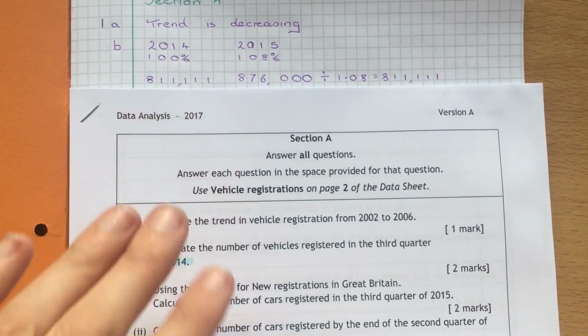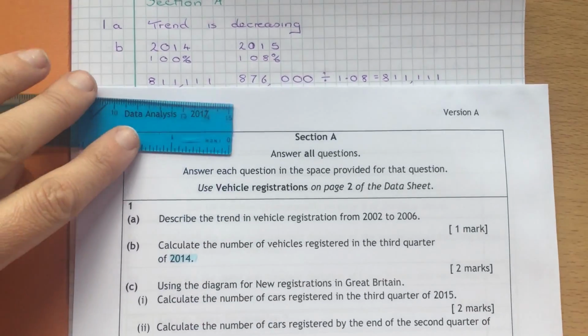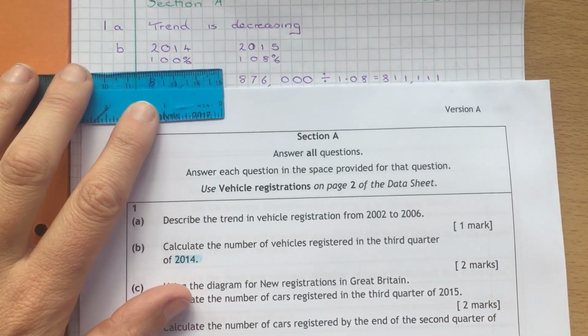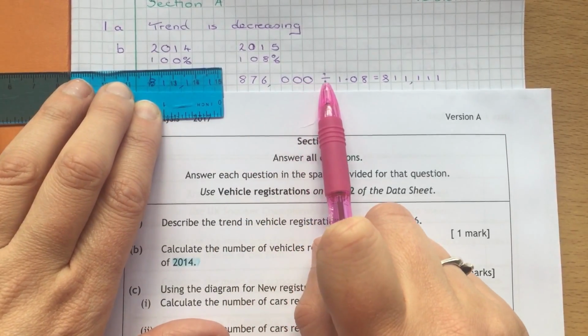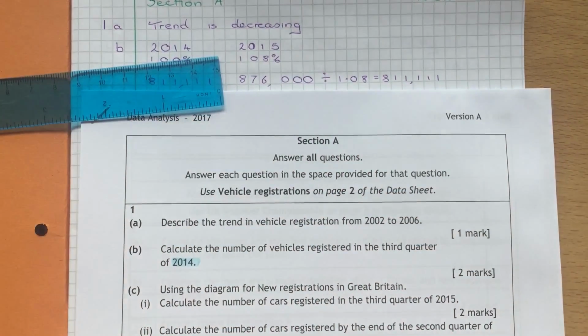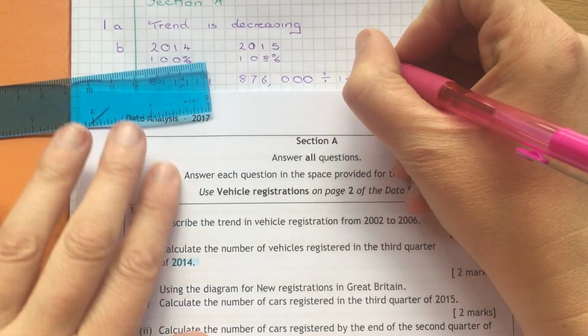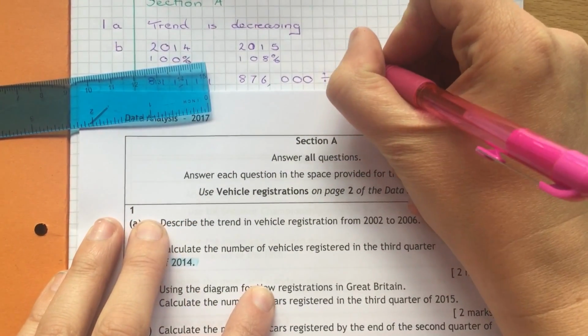So using the original information, we can take the number of cars in 2015 and divide it by 1.08, and that is a percentage multiplier.